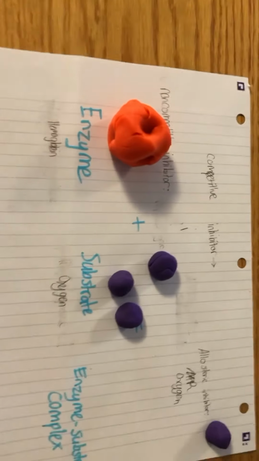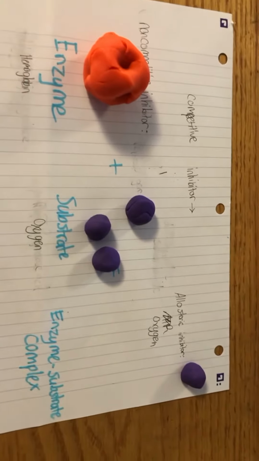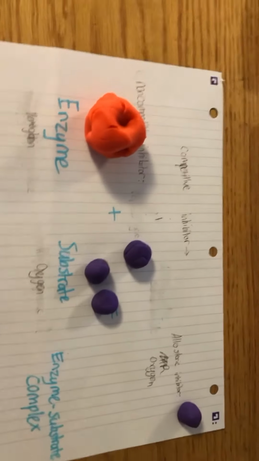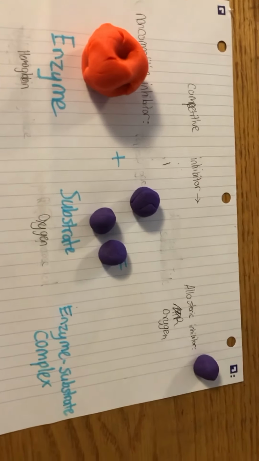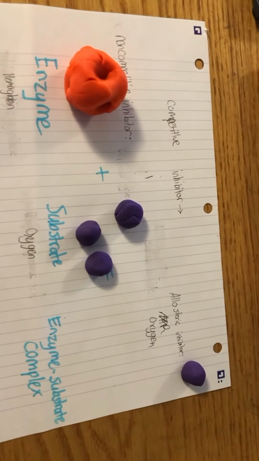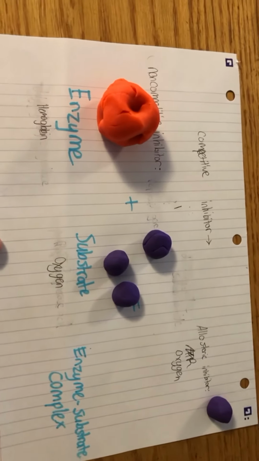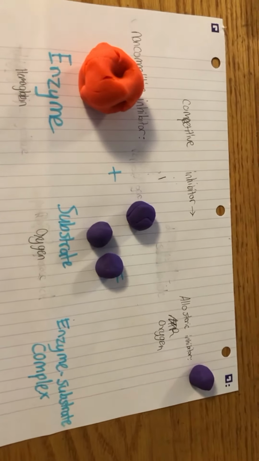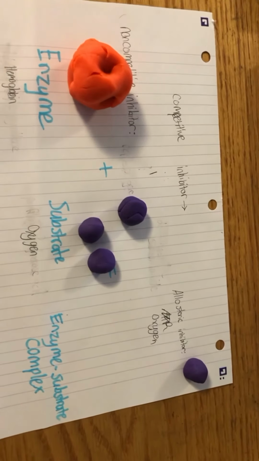A subset of allosteric inhibition is called cooperative inhibition. And this is really interesting because the inhibitor actually opens up more active sites on the enzyme that then can be bonded to by the substrate.